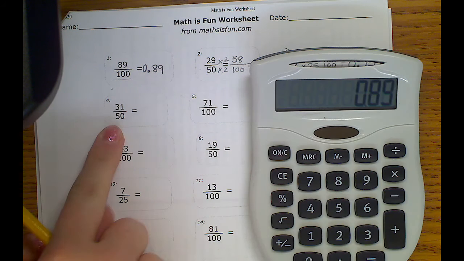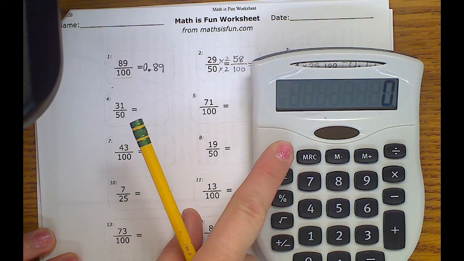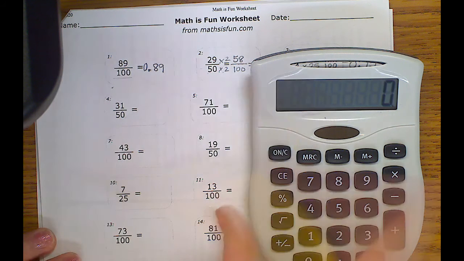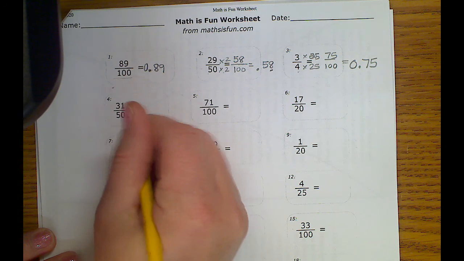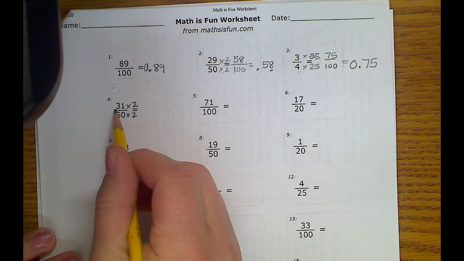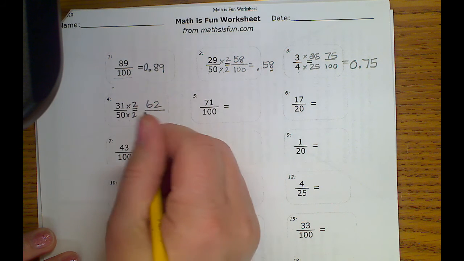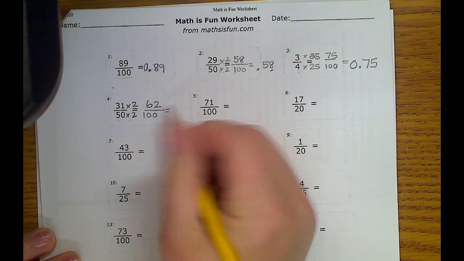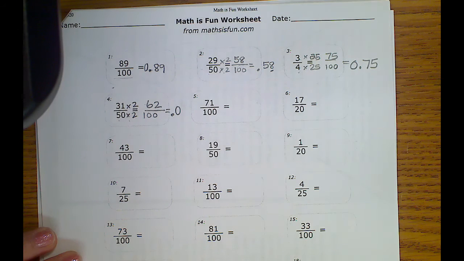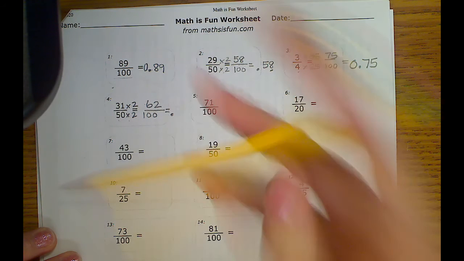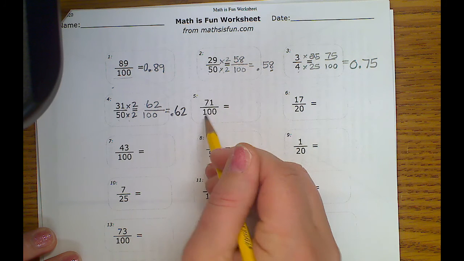Now, if I used a calculator for this one, I will say though on the state test that they don't always let you use calculators in a situation like this. They would want you to know that here, if you had 31 out of 50, you would just multiply the top and the bottom number to get to 100. 2 groups of 31 would be 62, and 2 groups of 50 would be 100, which would get you your 62 hundredths as a decimal. Unless you write it wrong like that, and you have to erase it. 62 hundredths.